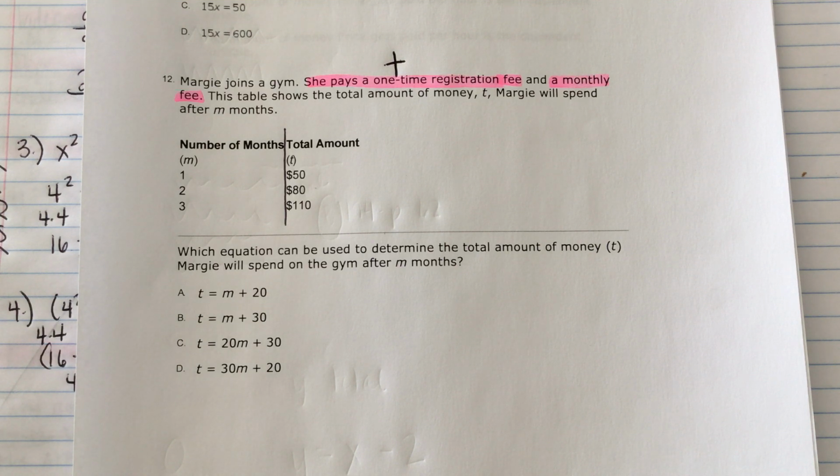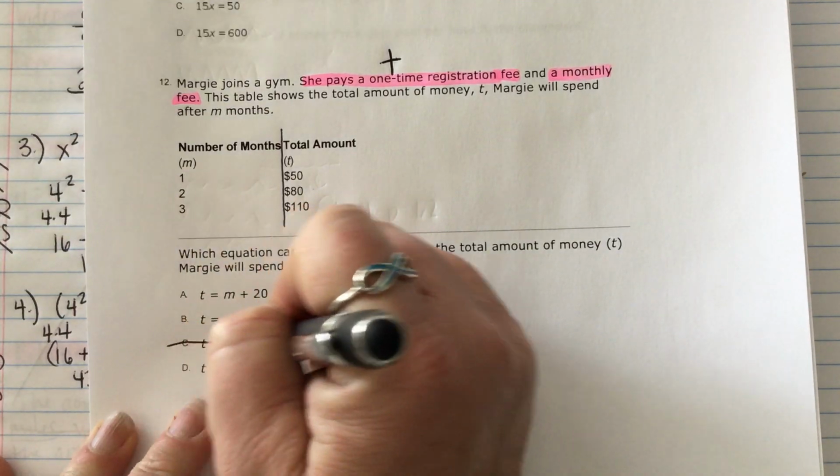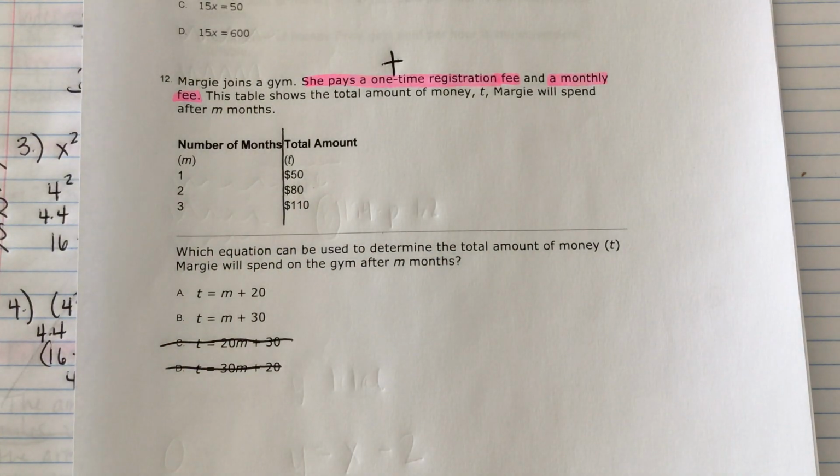Do we know how much she pays per month? How much does she pay per month? Where does it tell us in there? No. Does it tell us how much she pays per month? So you are getting rid of these two down here. Why are we getting rid of the C and the D?